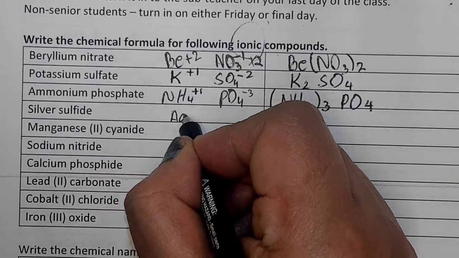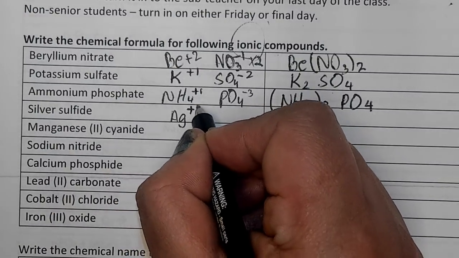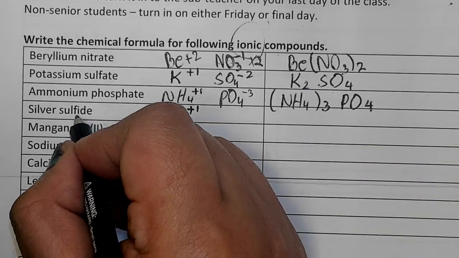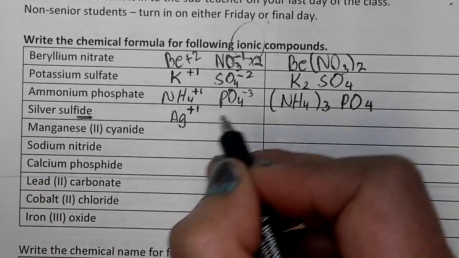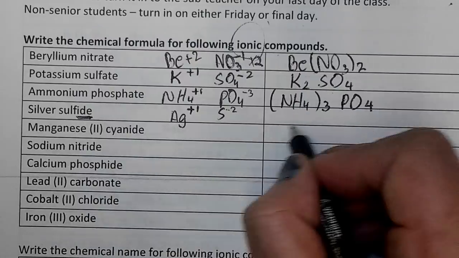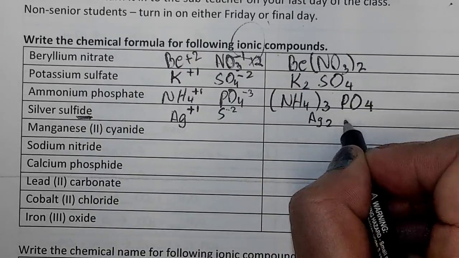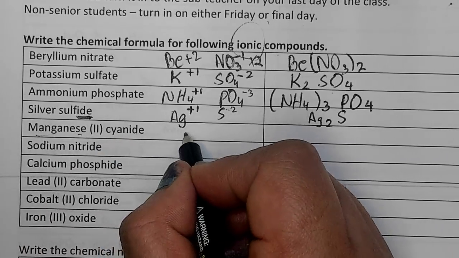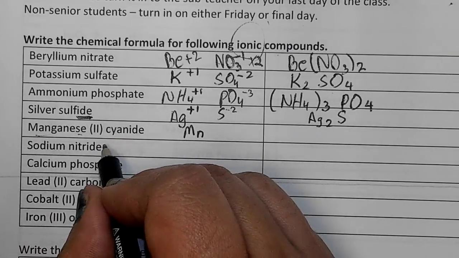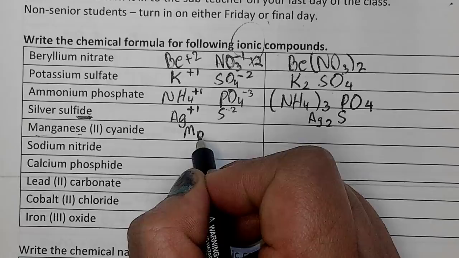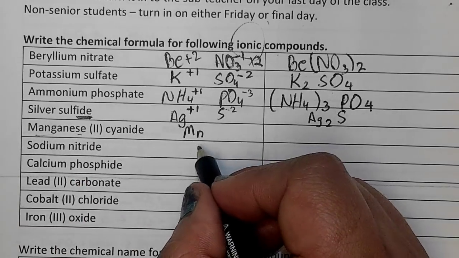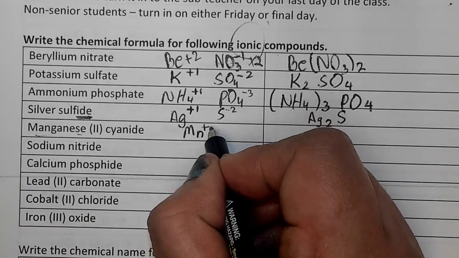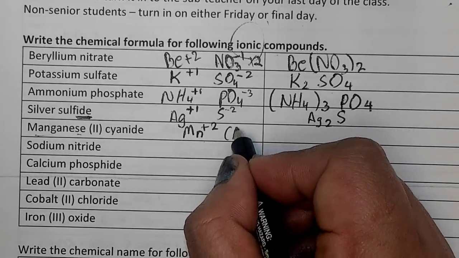Silver is Ag. If you look in the periodic table, you'll remember that's the +1 we talked about. Sulfide, notice that is IDE. That means it's just S -2. So when you put it, you're going to say Ag2S. Manganese, be careful with this. Manganese versus magnesium, definitely different. Manganese is Mn. And this 2 doesn't mean down here. This 2 is actually +2. Cyanide is CN -1.